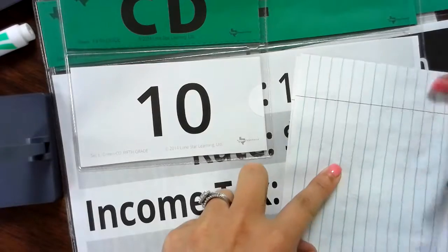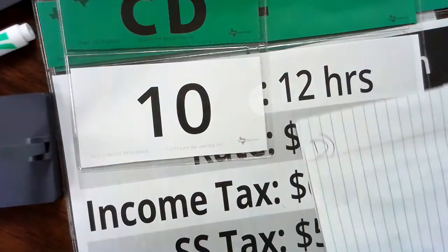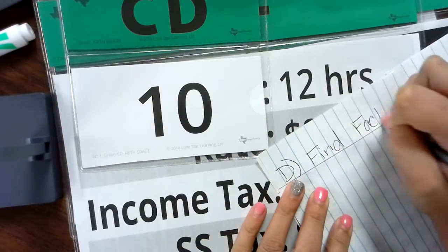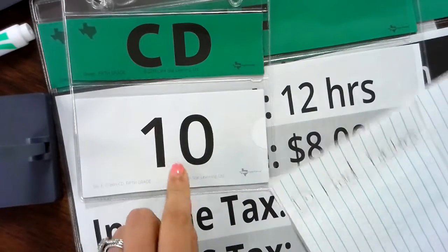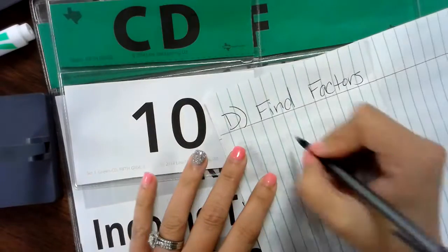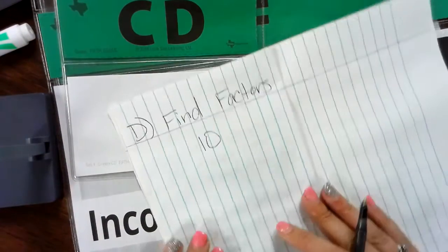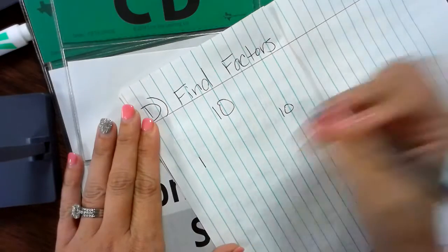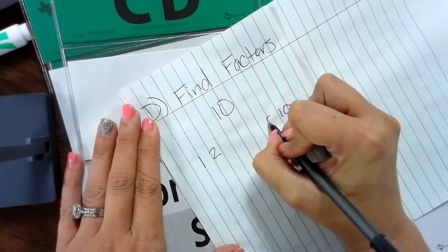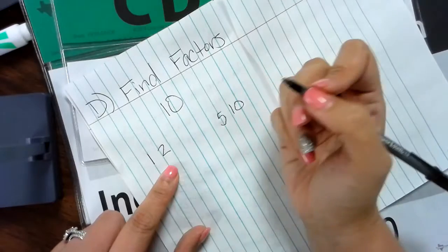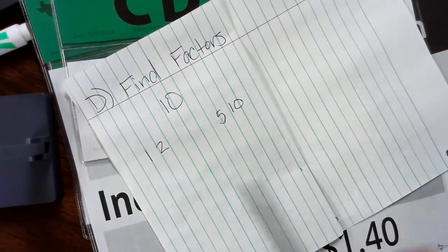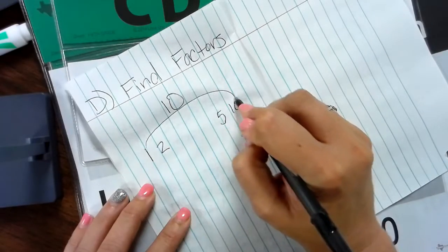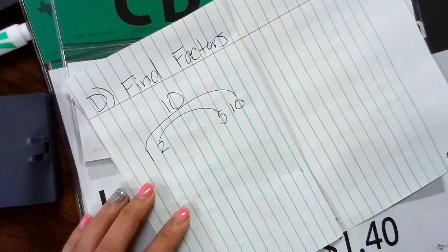So then I'm going to go over to section D. And D tells me I'm going to find the factors of this number. So 10. The way that I'm going to show you to find factors is I'm going to do 1 times 10 is 10. 2 times 5 is 10. So my factors of 10, I'm going to make the little rainbow. It was 1 times 10, 2 times 5.